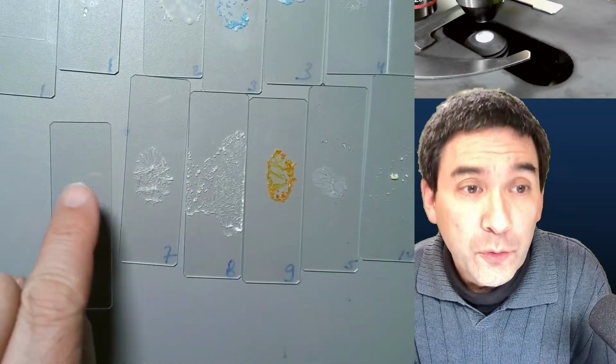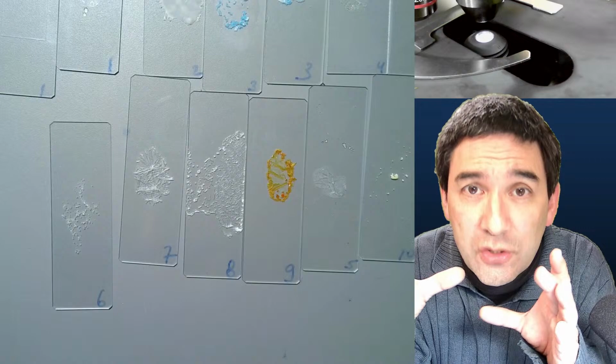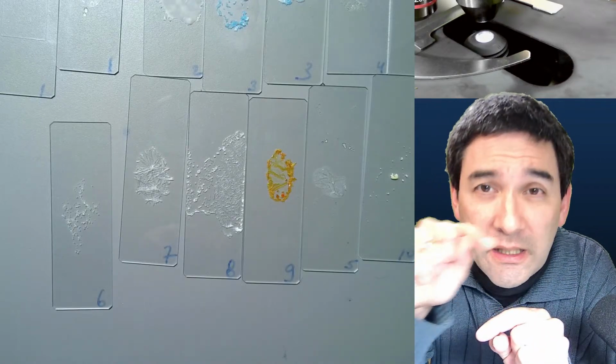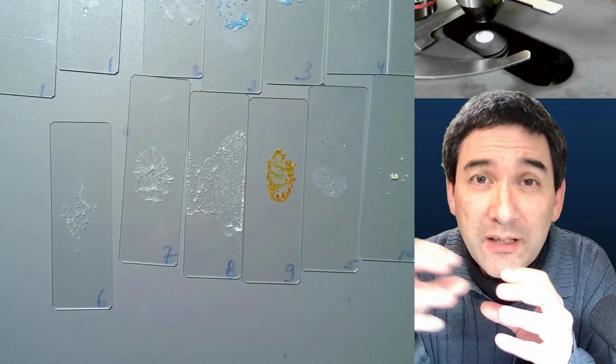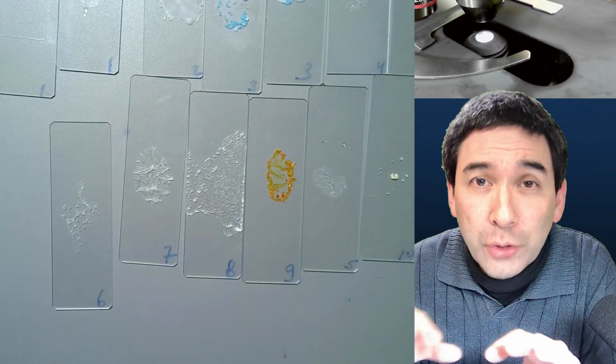It's very difficult to spread the liquid over the slide, because as the water evaporates, it starts to pull together again because of surface tension, and then you have a very small area with a very highly concentrated crystal solution. You don't want that. You want the liquid to spread properly and evenly.